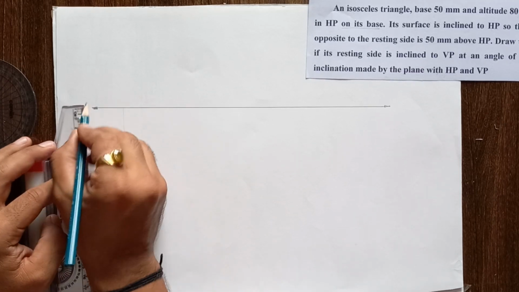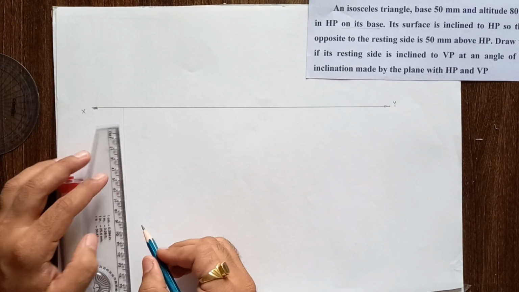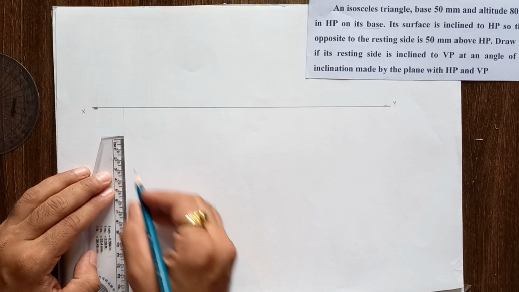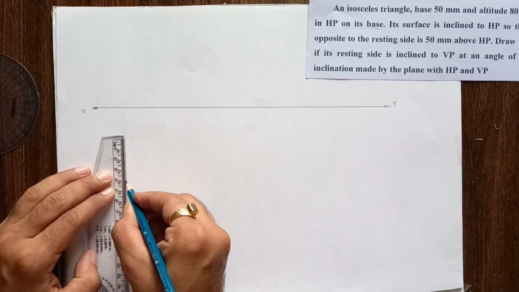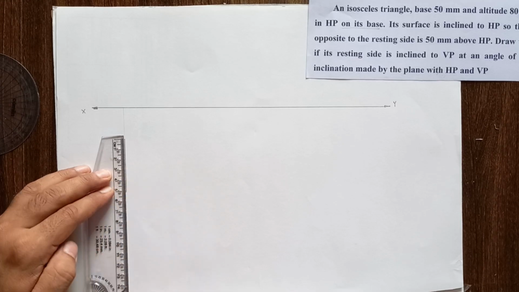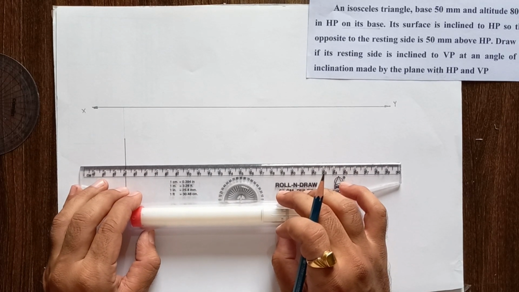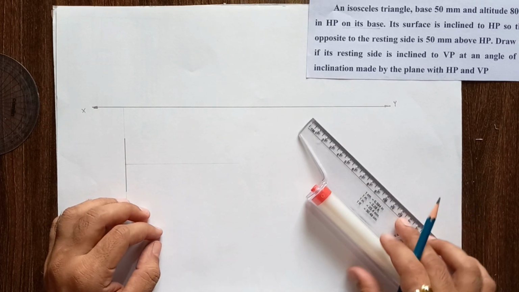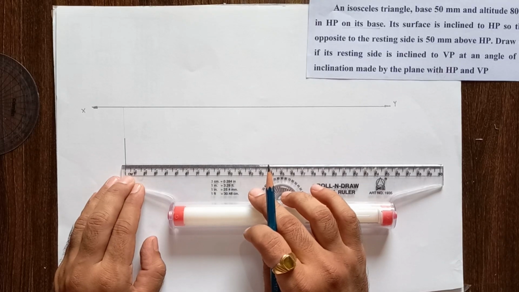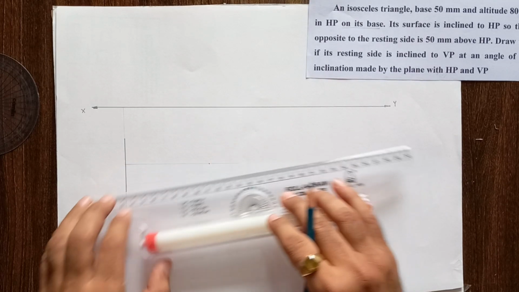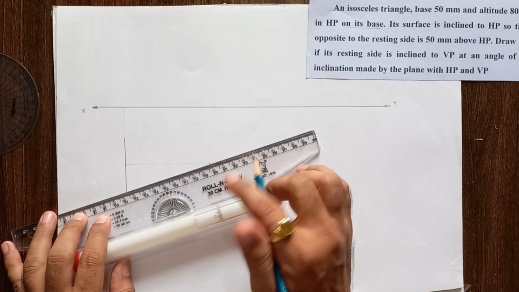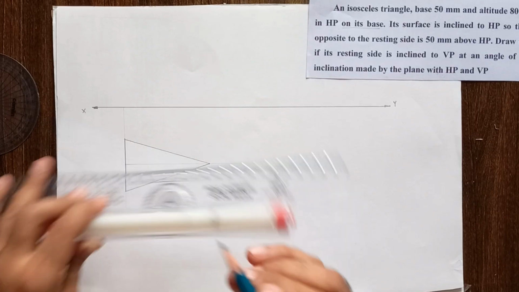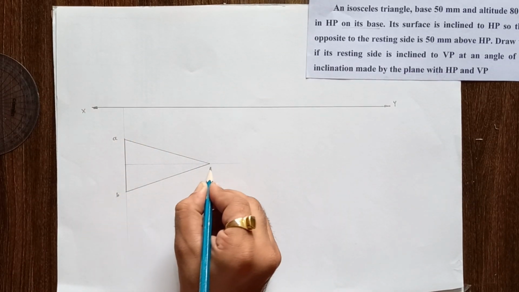Below XY, this is the XY axis. Below XY, draw the true shape of this isosceles triangle. The base edge distance is 50 mm. Find the midpoint of this 50 mm distance and draw the altitude. The altitude is perpendicular to the base. The altitude is 80 mm, so mark an 80 mm altitude. Here we get the corner of this isosceles triangle. Now join the altitude and base points. Give the naming: this is point A, B, C.